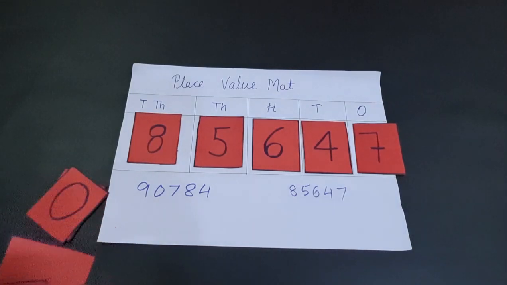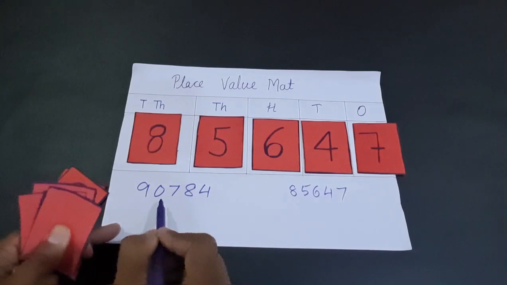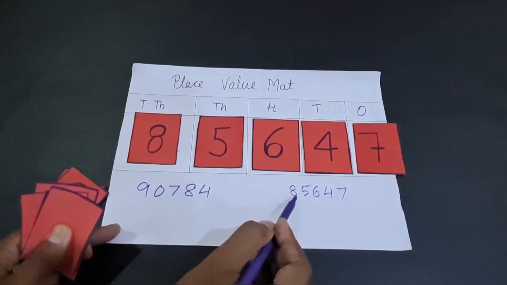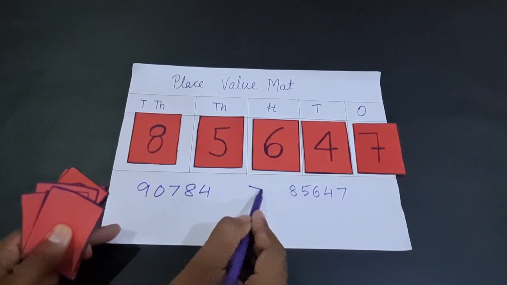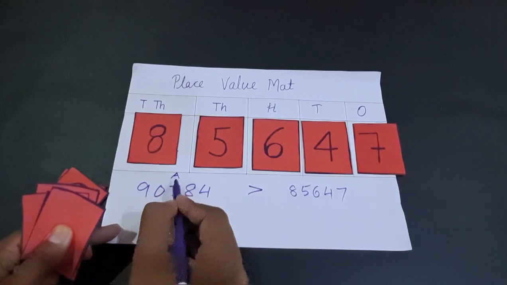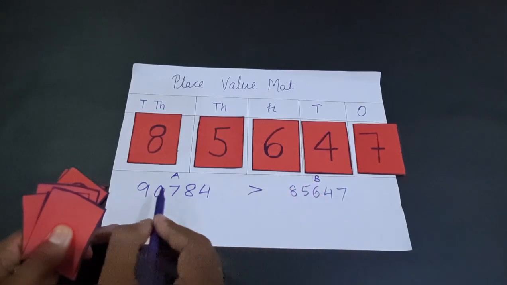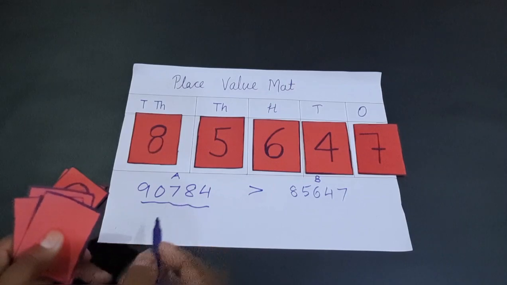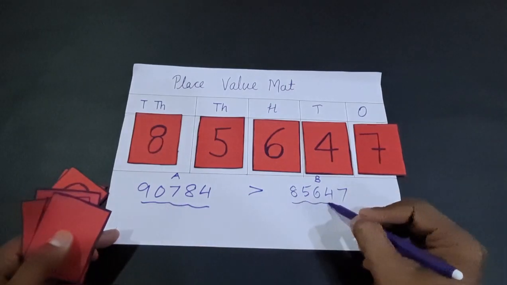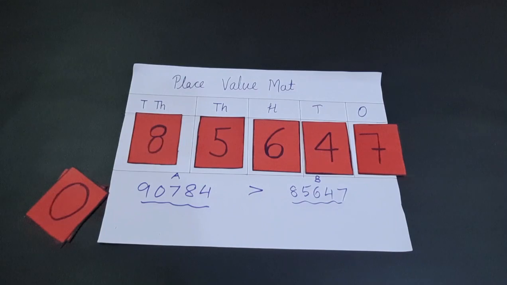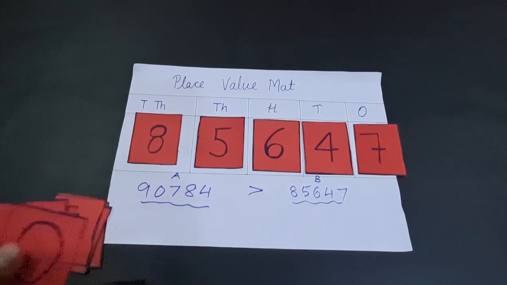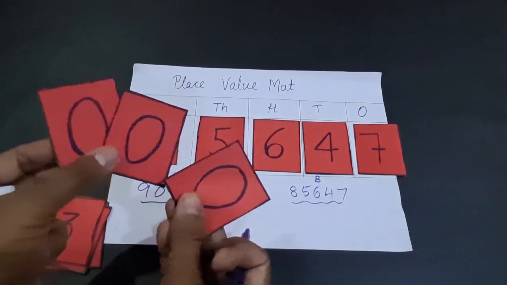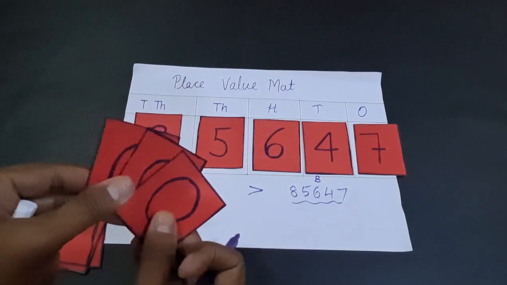The first part of the game is to declare the winner on the basis of the numbers obtained. As you can see, 90784 is greater than 85647, and therefore this is player A's choice and this is player B's choice. So player A wins the game because he gets a larger number. Now the second part is to round off these obtained numbers to the nearest 1000. For that, we have 3 more cards here showing zeros. Why we have selected them, you will just know.